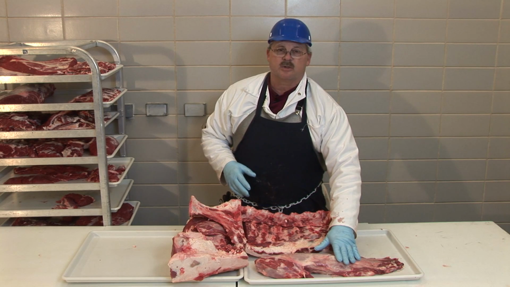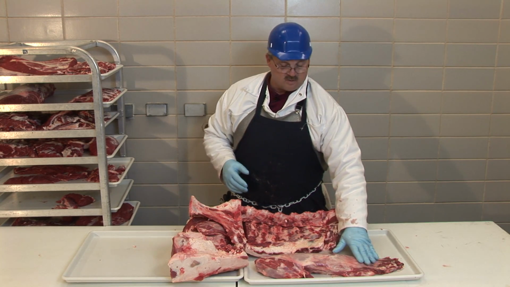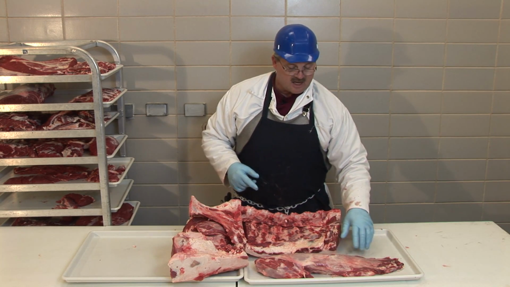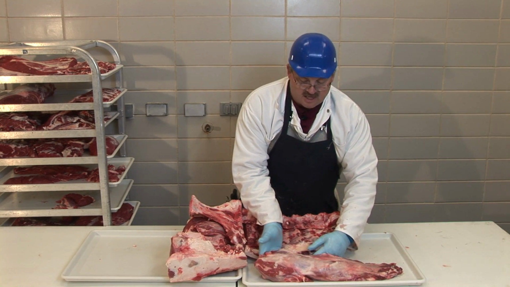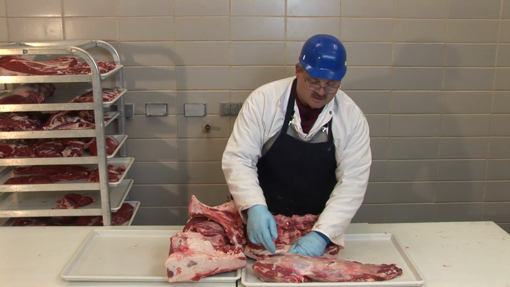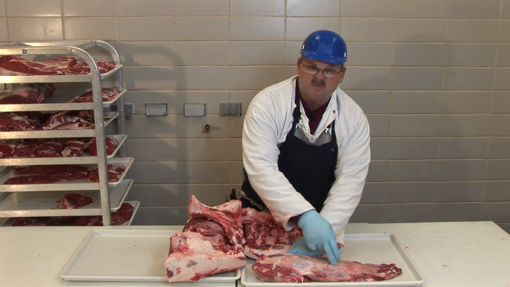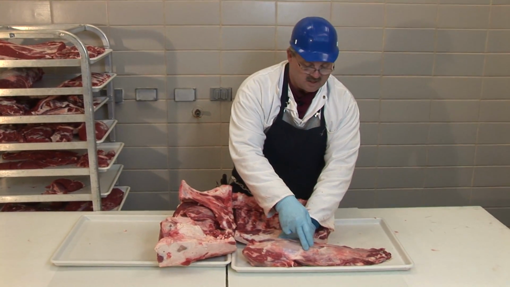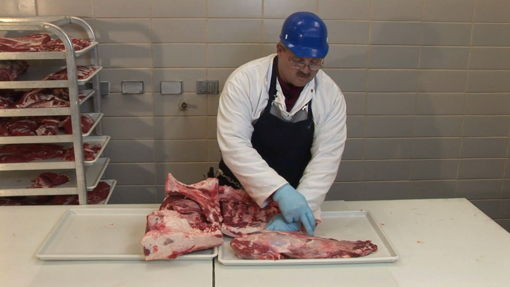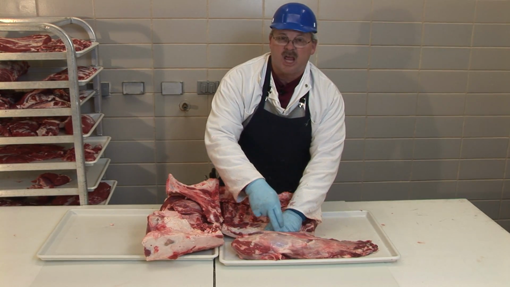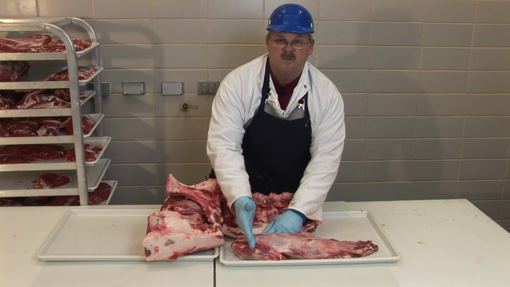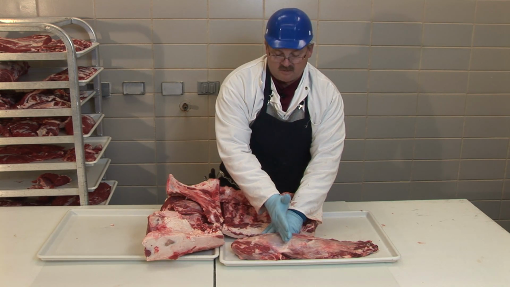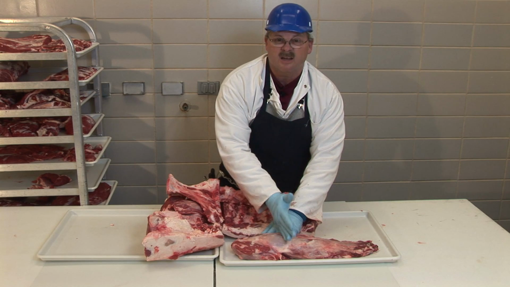It's only about 1.5% to 1.75% of the carcass again. It has two major muscles, actually it has more than that, but it has the psoas major muscle, which is the major muscle in the tenderloin, and the psoas minor, which is a lot of times referred to as a chain along the side. There are a couple of other muscles up here in this end, and normally we call this the butt end of the tenderloin.